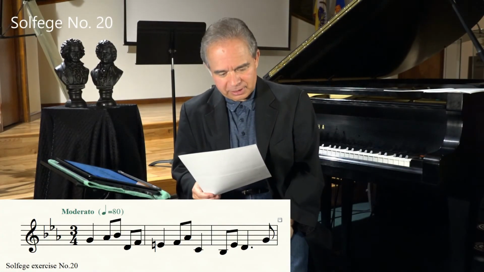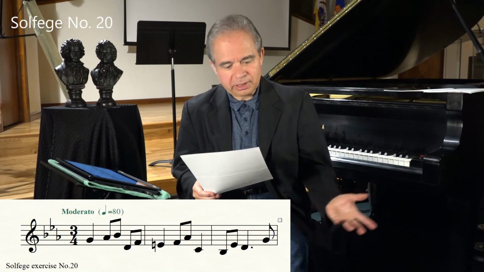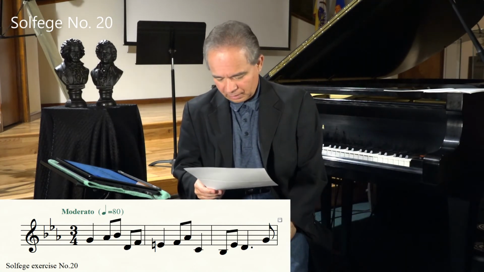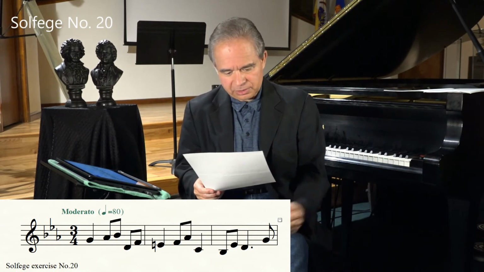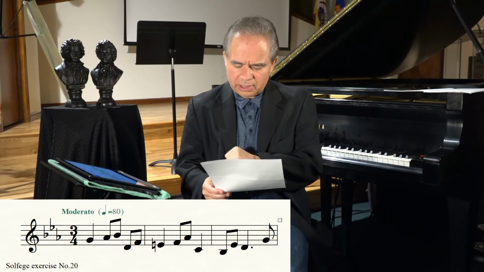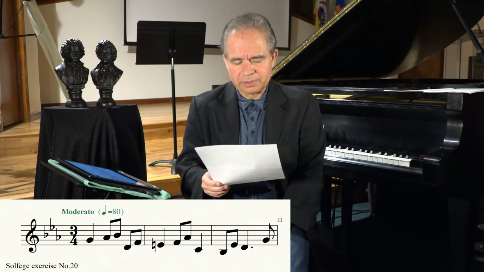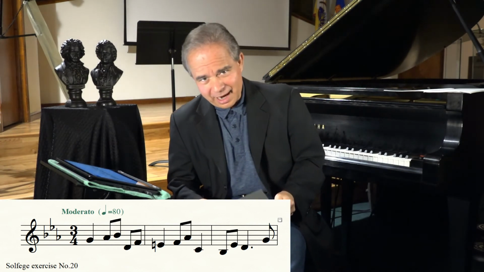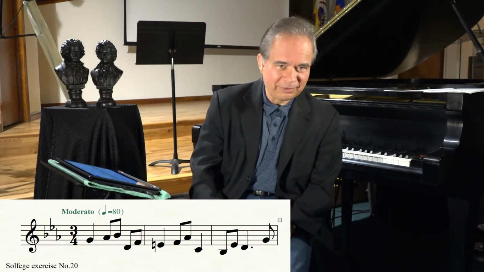Okay, let's talk about the challenges here. Number one, it's written in E flat major, right? 3 flats in the key signature. All right, and how do we know it's E flat major? Well, number one, it's the key signature. And number two, just look at the very end. You can see that it ends with an E flat. So that tells you immediately it's very likely, 99.9%, that you are in E flat major.